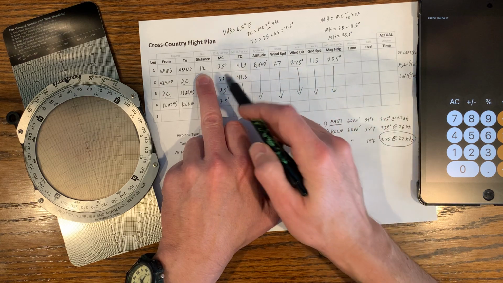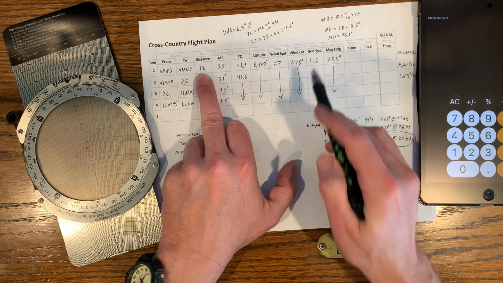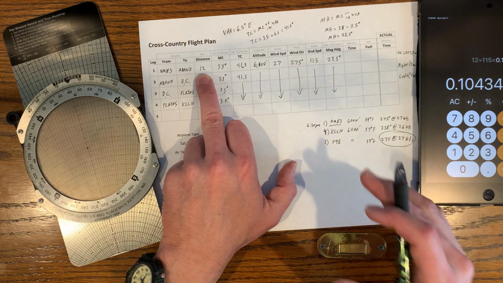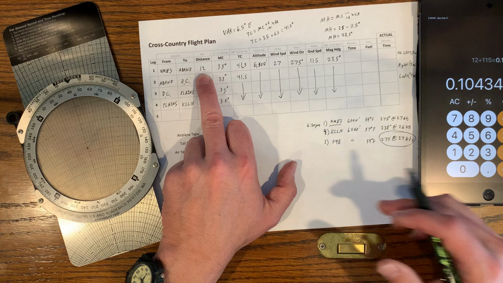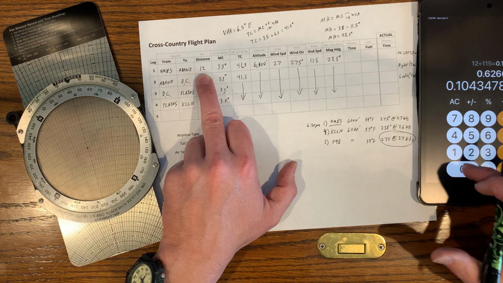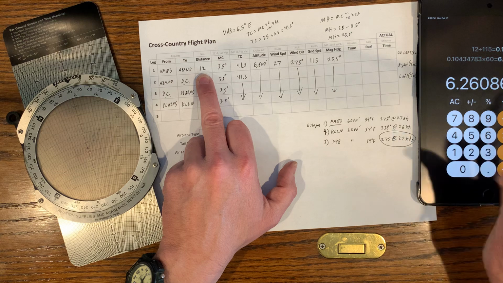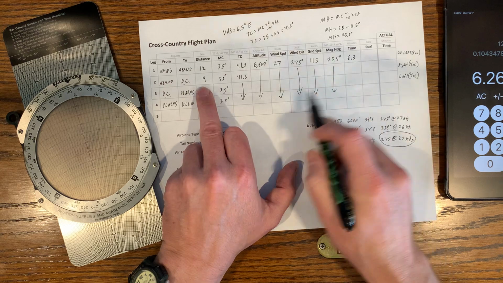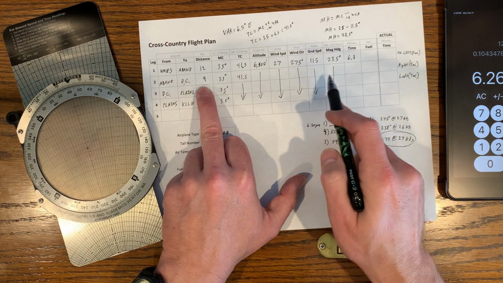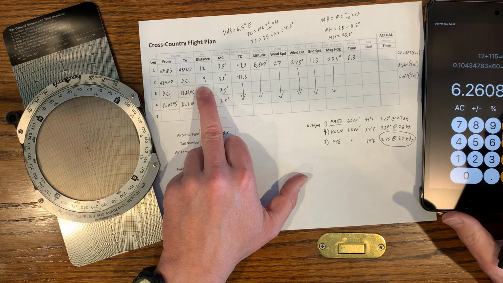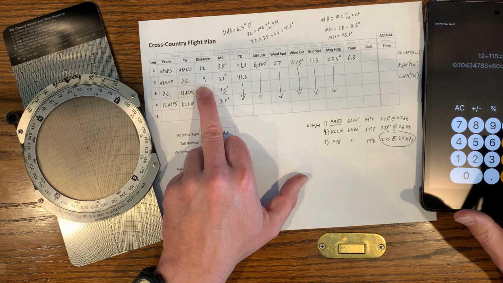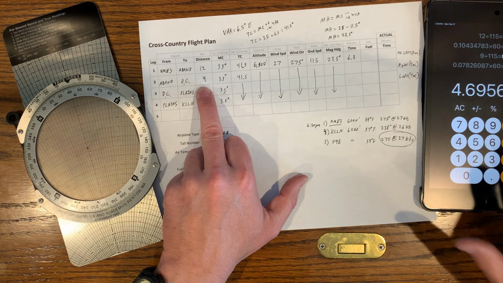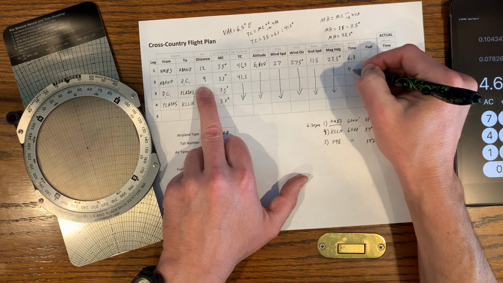knots. So you just divide 12 by 115. 12 divided by 115 is 0.10. That's 0.10 hours. If you want that in minutes, and we definitely want it in minutes, we multiply by 60, because there's 60 minutes in an hour. That's 6.3 minutes. So I'm just going to write that down, 6.3 minutes. The next leg is 9 nautical miles. You're going the same speed. So 9 divided by 115. Now that's in hours, times 60 to put it in minutes. That's 4.7 minutes.